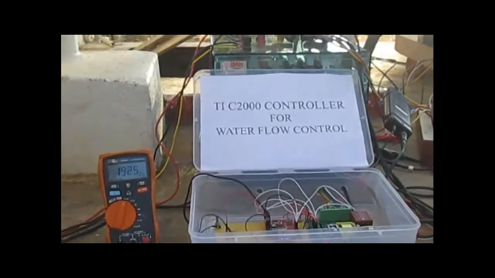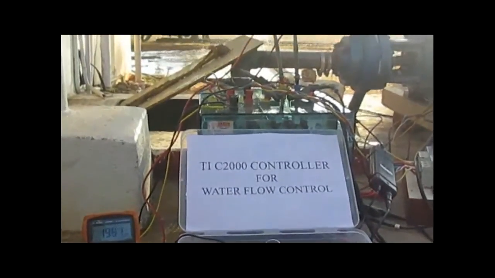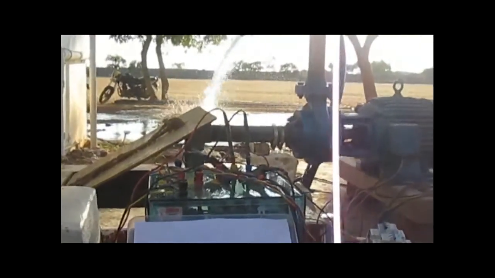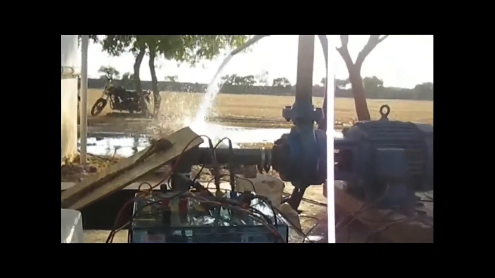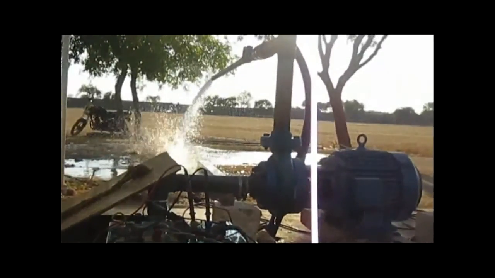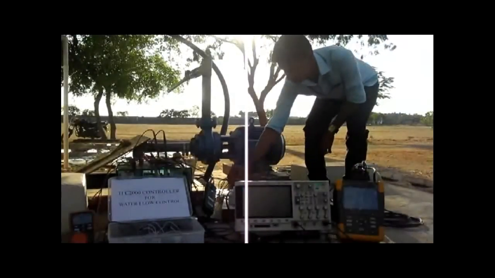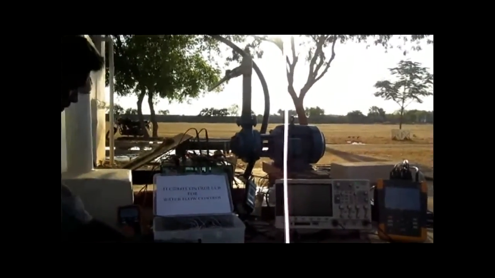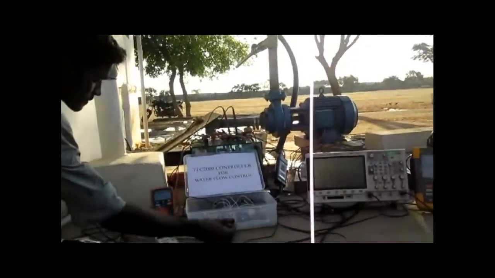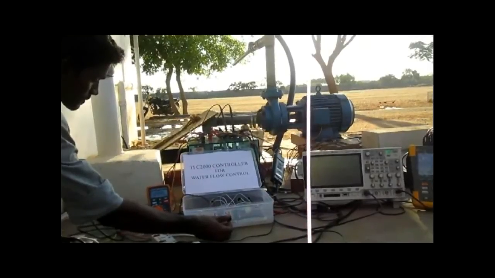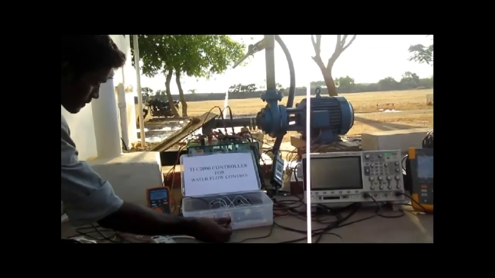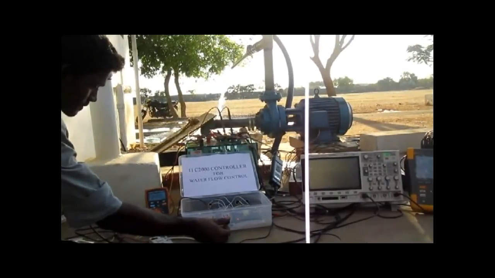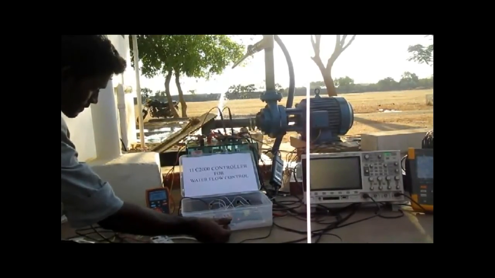On the left you are watching the voltage of the V by F controller. As the V by F control varies, the voltage fed from the inverter to the motor varies. That is what you are watching right now. Now you can see the motor is pumping water from the sump and simply letting it outside.